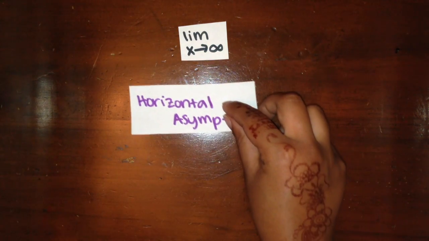Now, on to how to solve problems that ask you to find the limit of x to infinity. So first, whenever you see the limit of x to infinity, you need to keep in mind that here you're going to try to look for a horizontal asymptote.